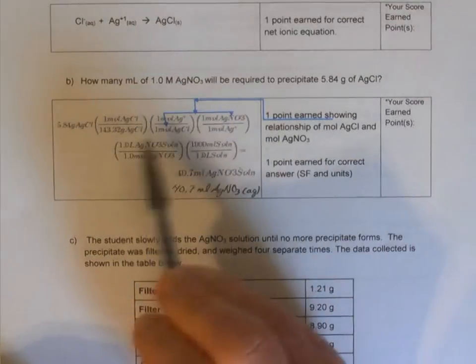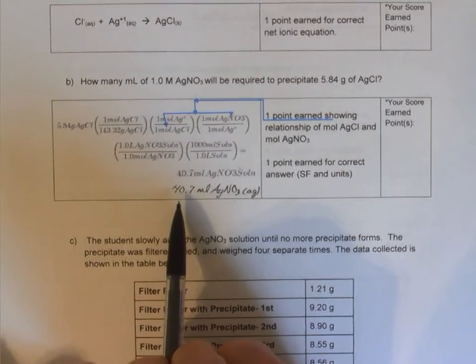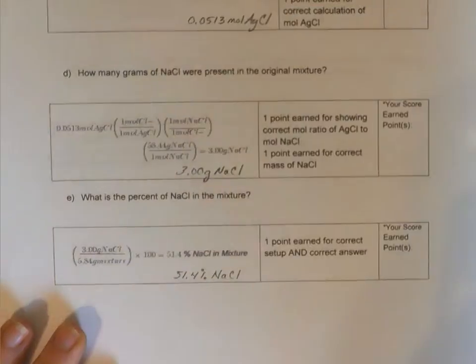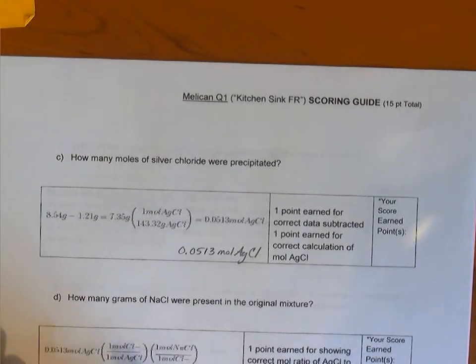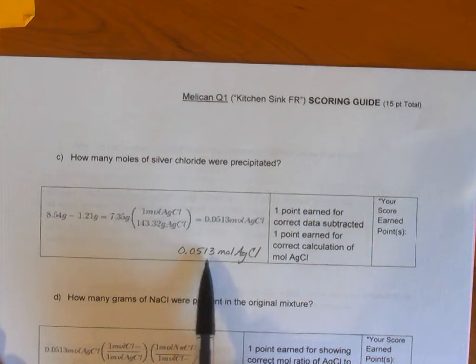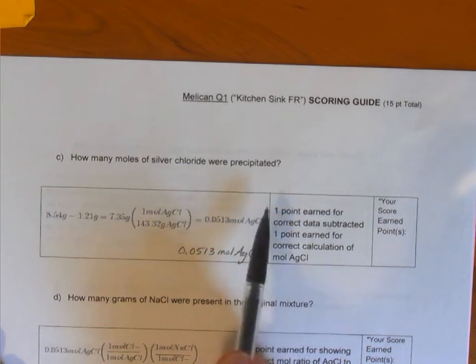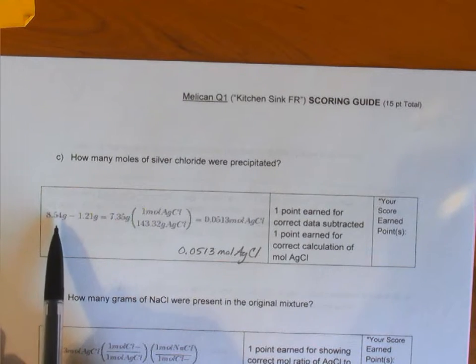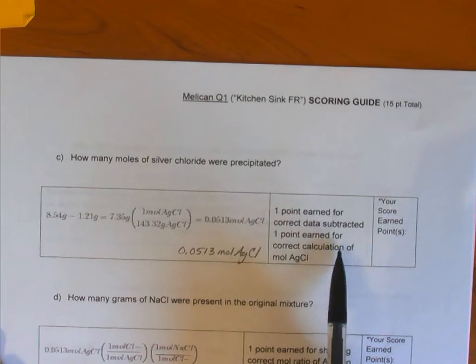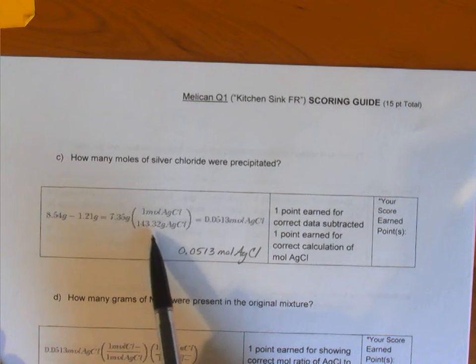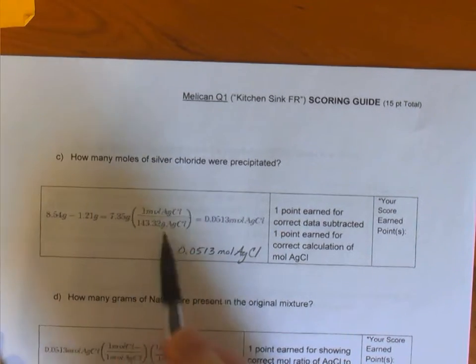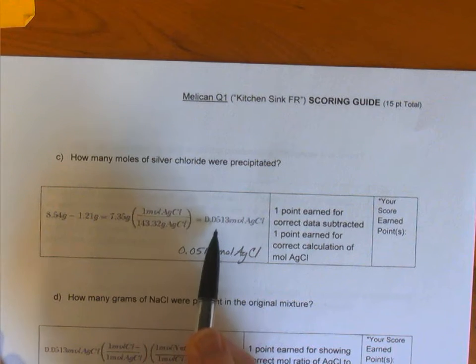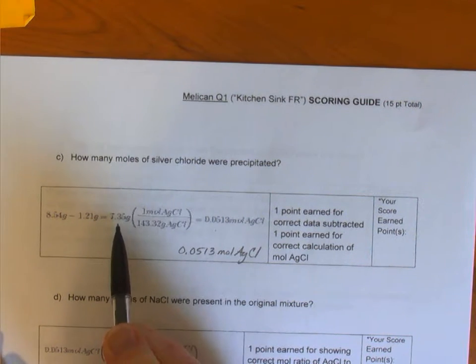I know that some of this is a little scratchy and fuzzy, so I just rewrote my answer. C, moles 0.0513, you would get 1 point for the correct data that you subtracted, an additional point for converting between grams to moles. Again, if you made an error here, but then did this part properly, even though you don't have the right answer, you would earn this point.